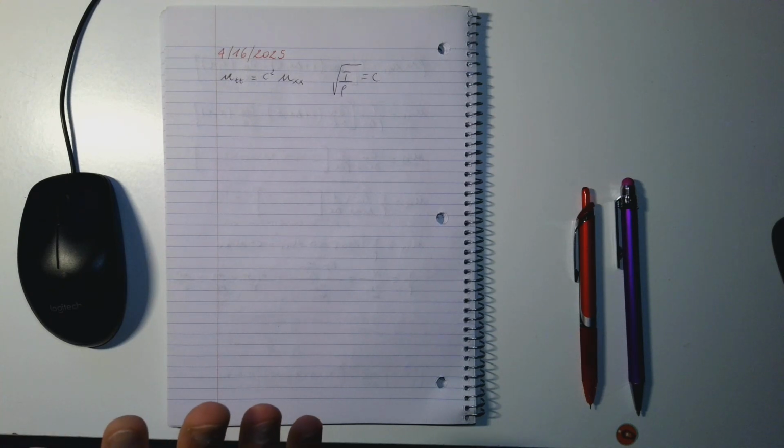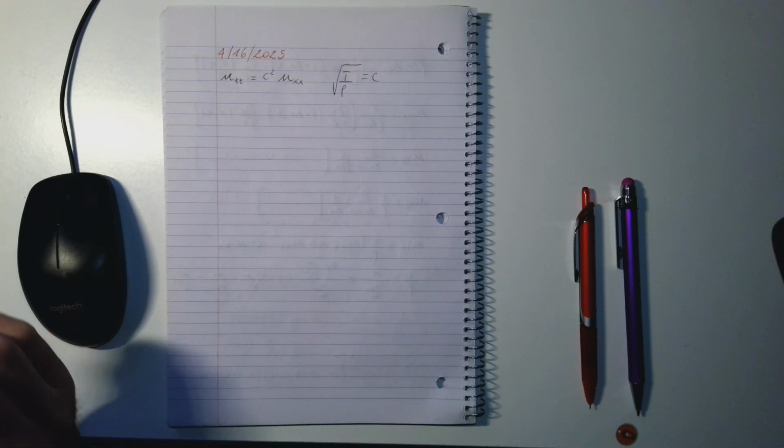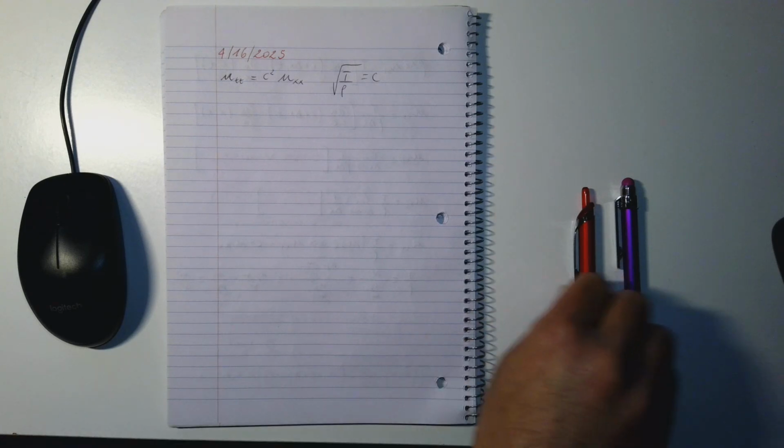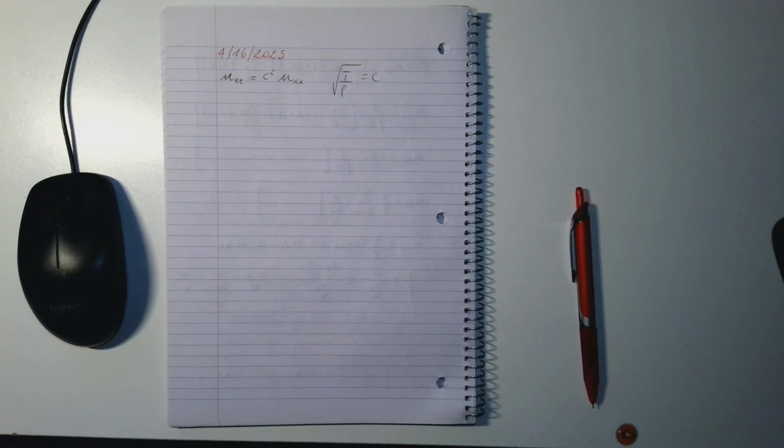Makes sense? So basically the purpose is to simplify our problem, simplify our equation, and make it similar to or equal to another equation that we already know how to solve. Makes sense? So let's see how we can do this.